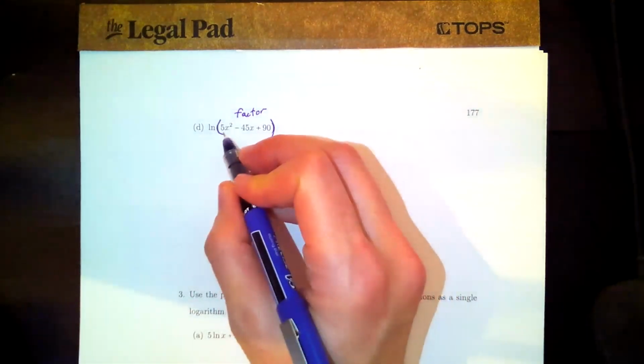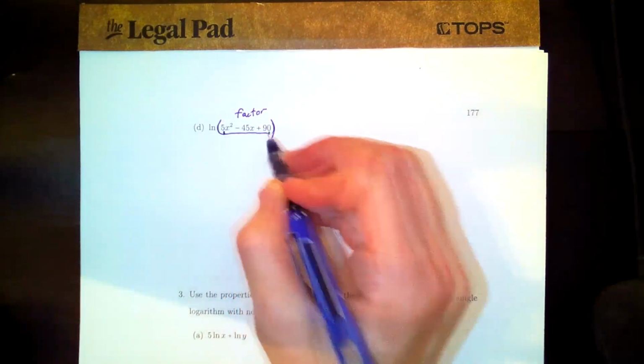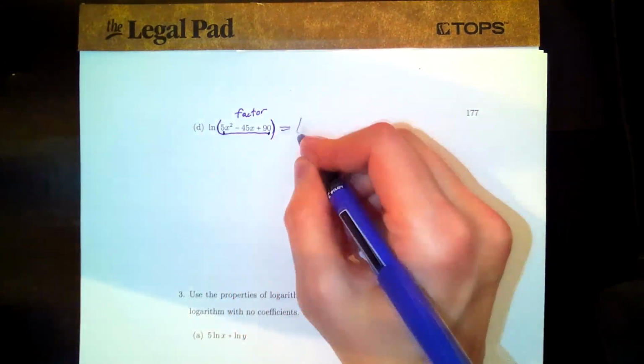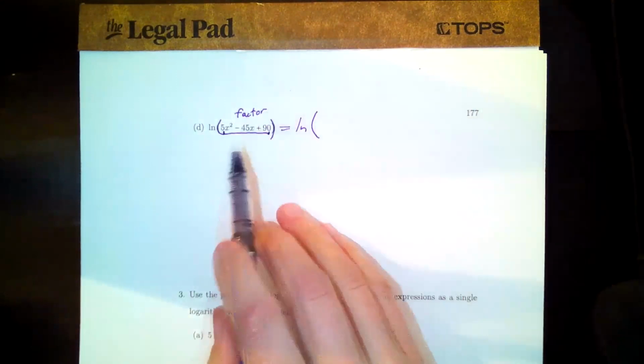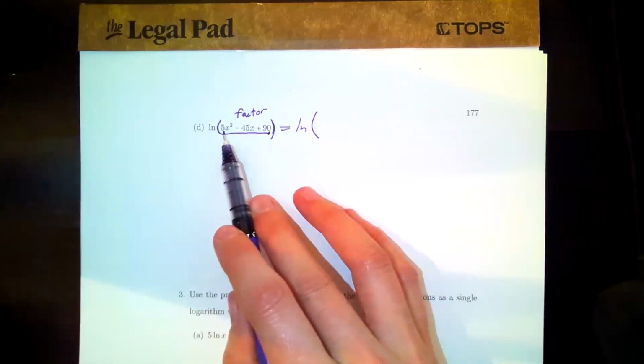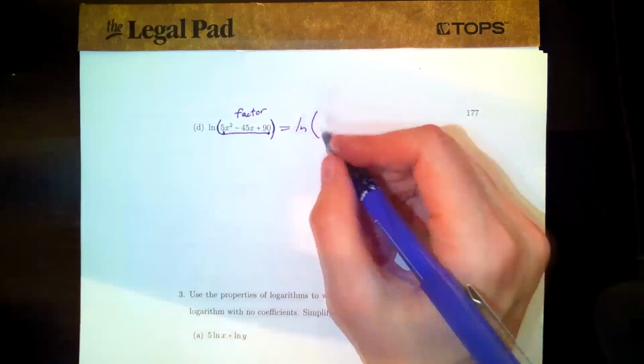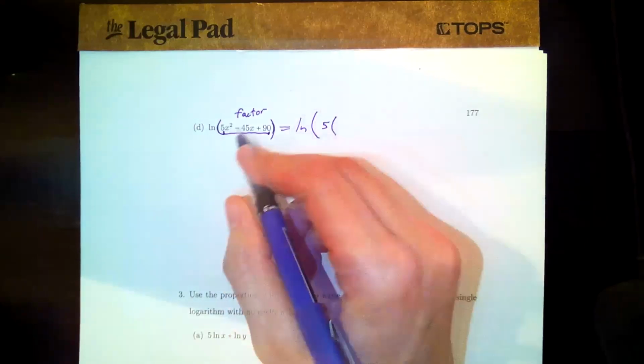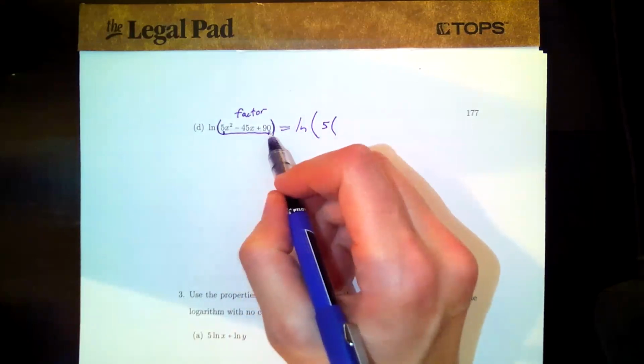So let's just look on the inside of this thing and try to factor this and see what we can make it look like. So that's an ugly looking quadratic. I don't want to try to factor it as it sits, but let's try to pull out a 5 first, away from 5x squared minus 45x plus 90.